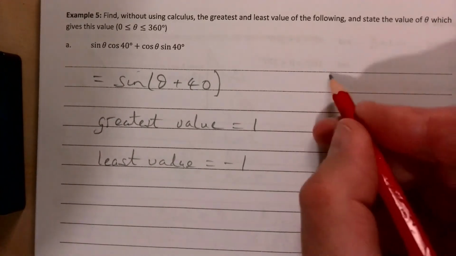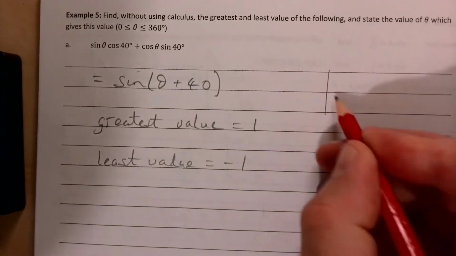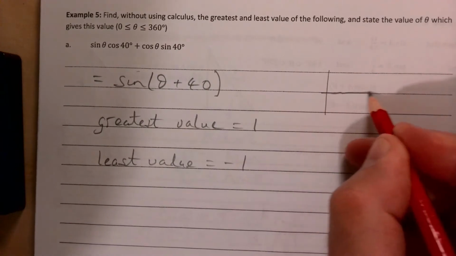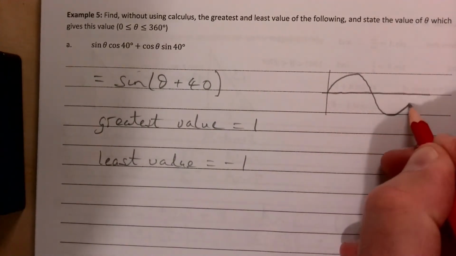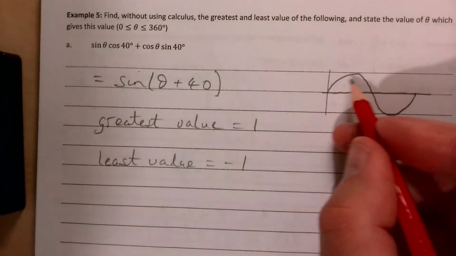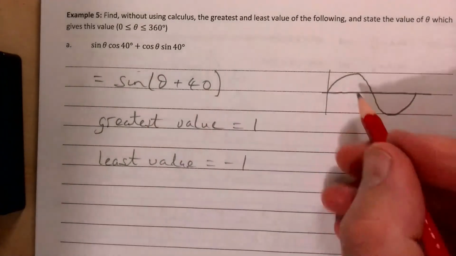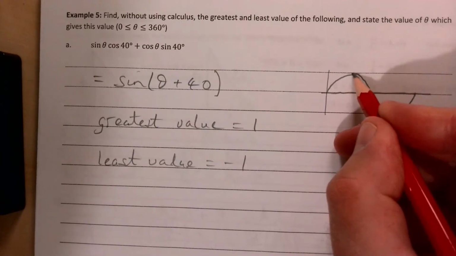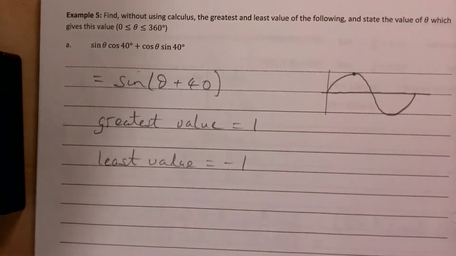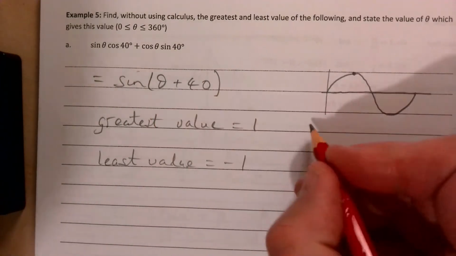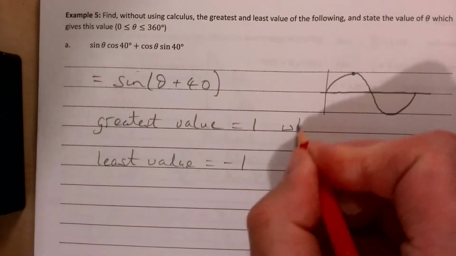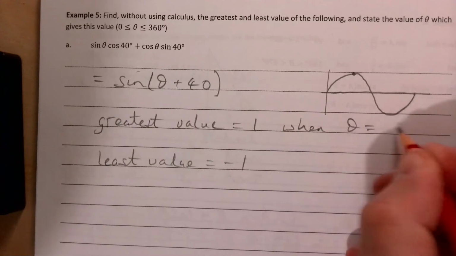A couple of different ways of sussing this out. I would probably take a wee look at the graph. To me, that's going to make the most sense. So between 0 and 360. For the regular sine graph, this isn't sine theta plus 40, this is just a sine graph. The highest value happens whenever it's sine of 90. So how do we make this 90? Our theta is going to have to be 50. So that's going to happen when theta is 50.